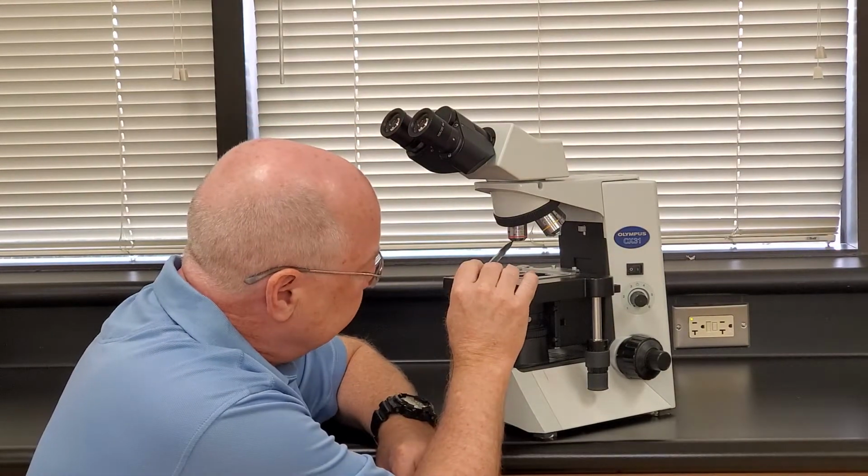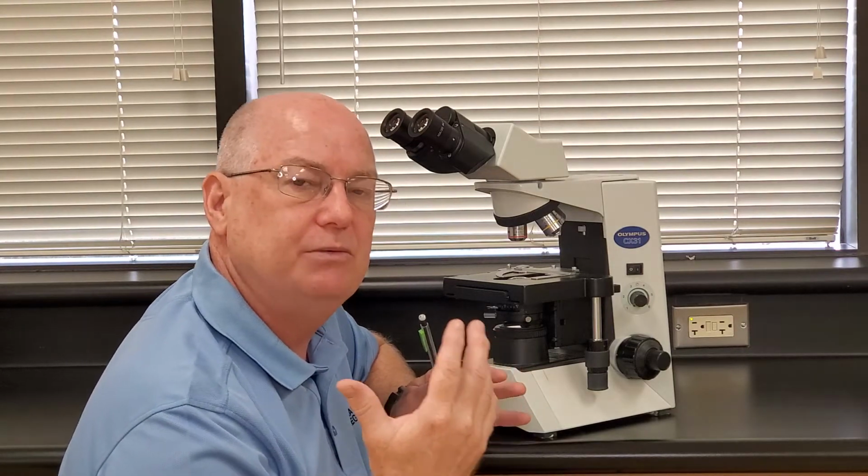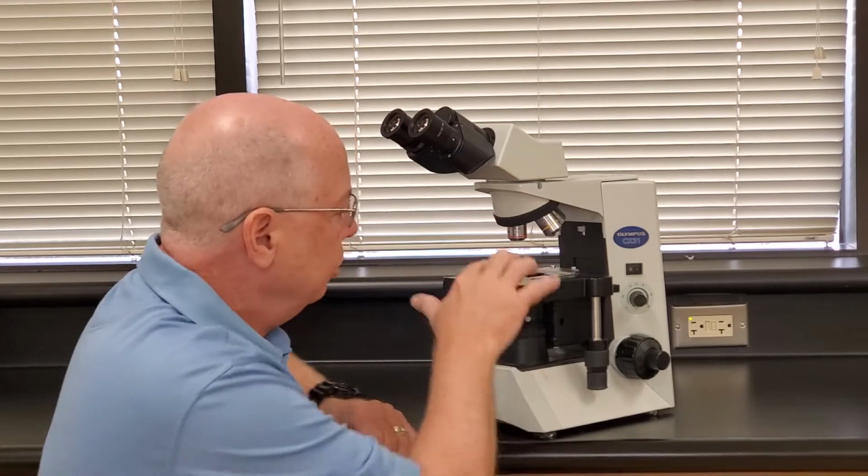The red objective, the smallest one, has a 4x. What it means is the piece of glass in there, called an objective lens, has the ability to magnify objects to appear 4 times larger. Whatever's sitting on this stage will look 4 times bigger.